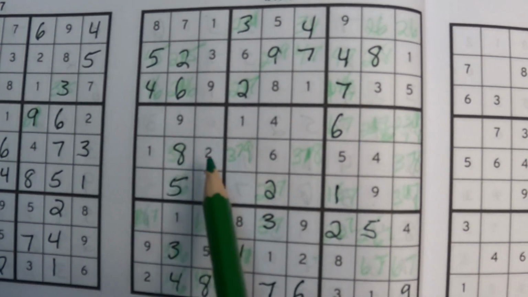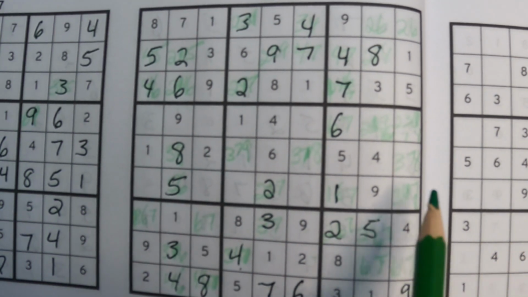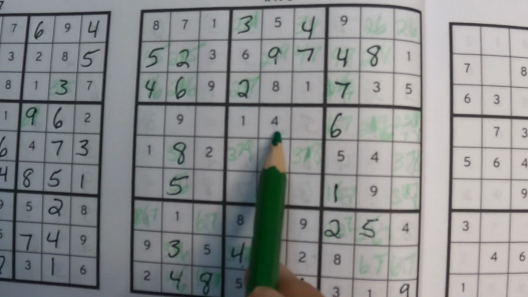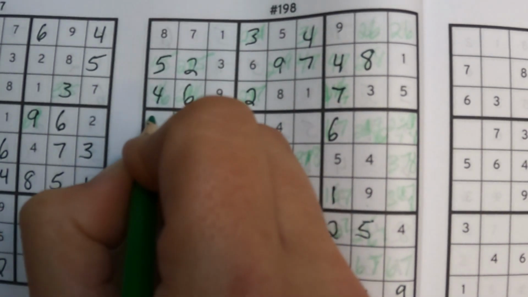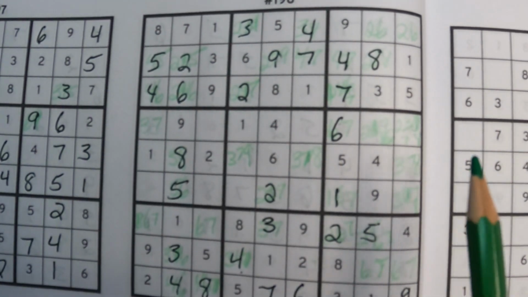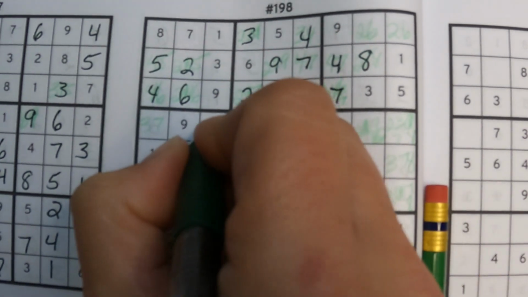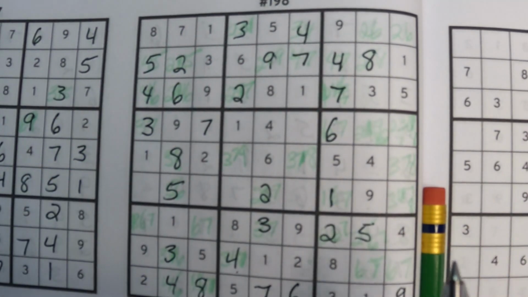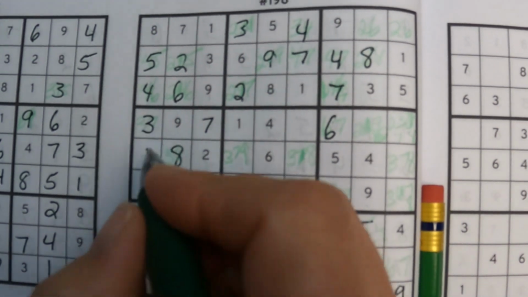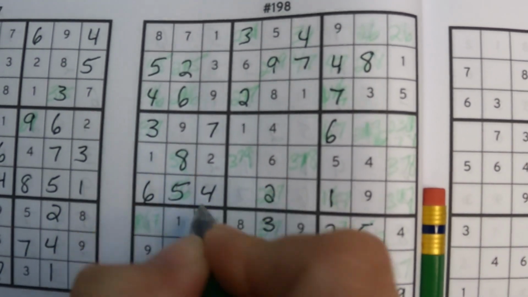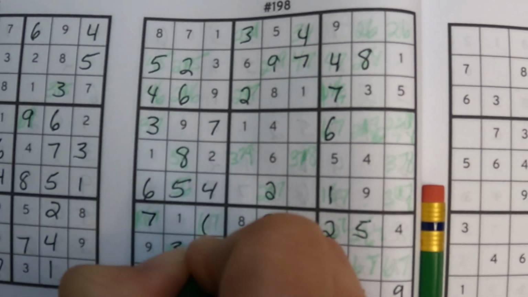All right, let's look at this square now. We're missing 3, 4, 6, 7. We've got a 4 and a 6 here, so 3, 7. 3, 4, and 6 here, so that makes this our 7 and our 3. We've got the 4 there, so 6, 4. That 6 makes this our 7, 6.